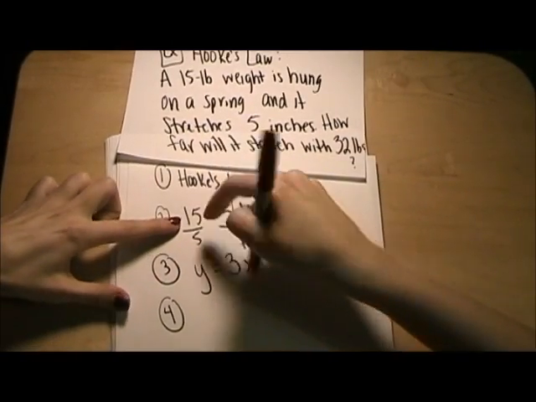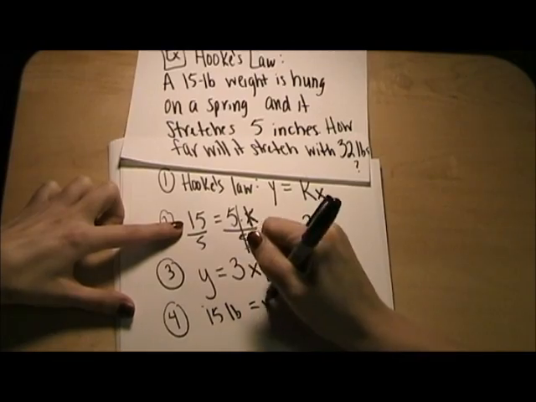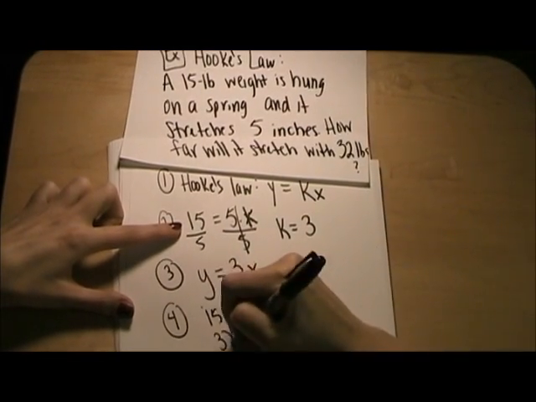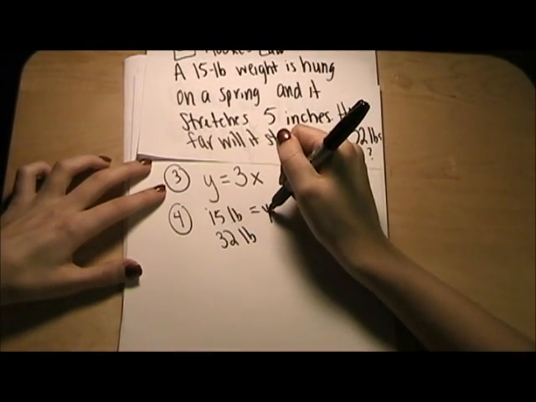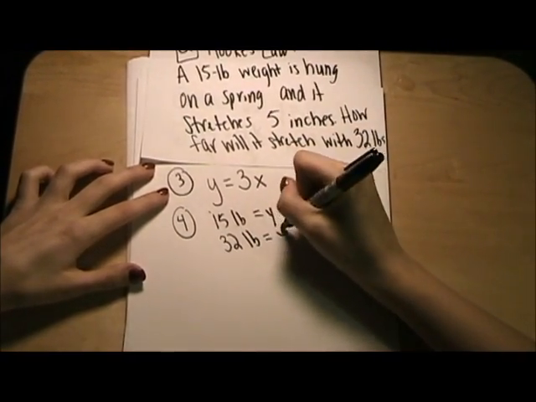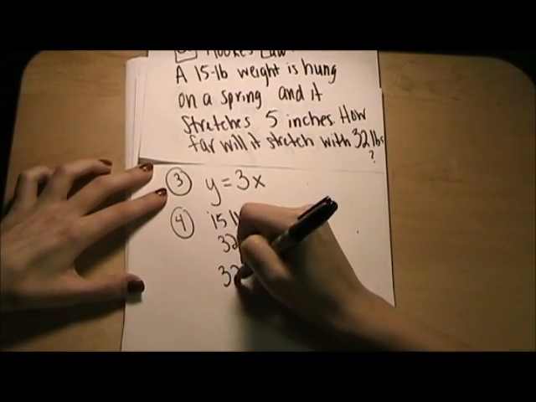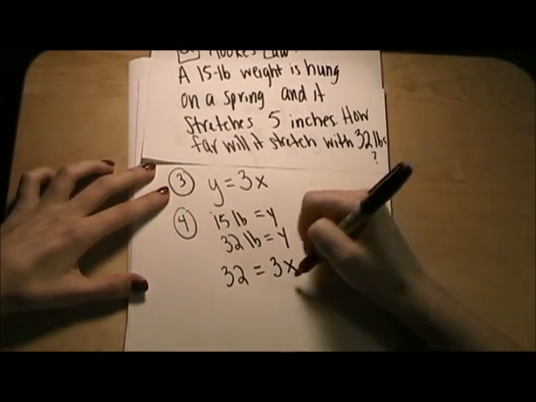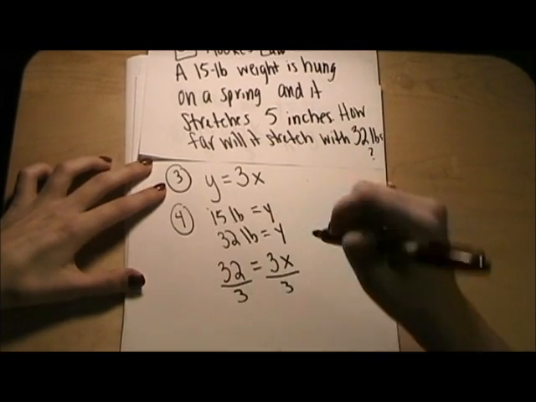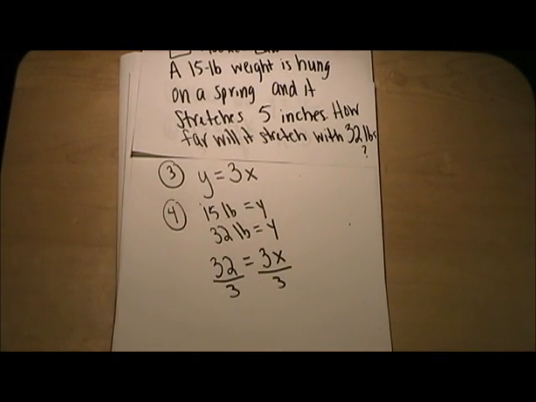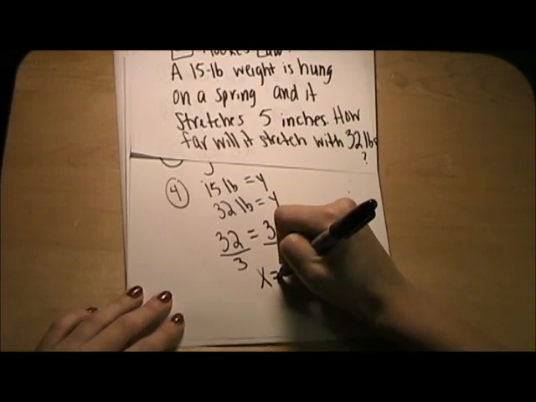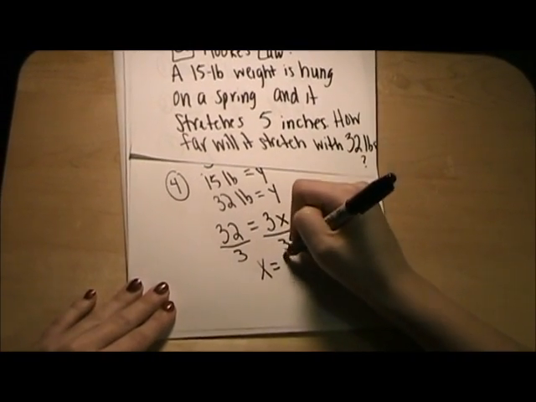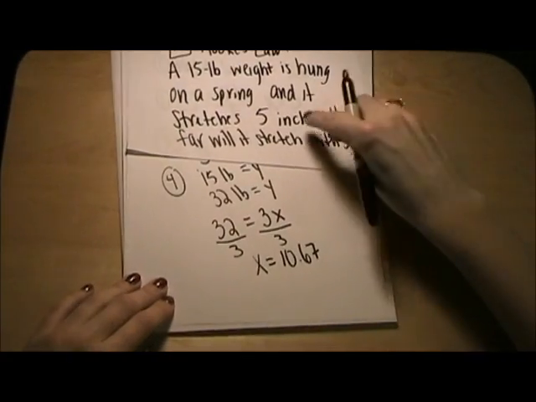So our 15 pounds we used as y. So if we're talking about 32 pounds, okay. So 15 pounds was our original y. 32 pounds will be our new y. So 32 equals 3 times x. Solve for x. 32 divided by 3. We're going to get x equals 10.67 inches.